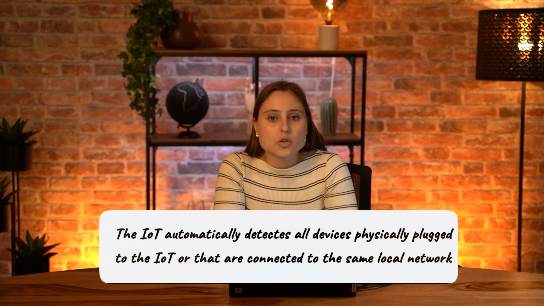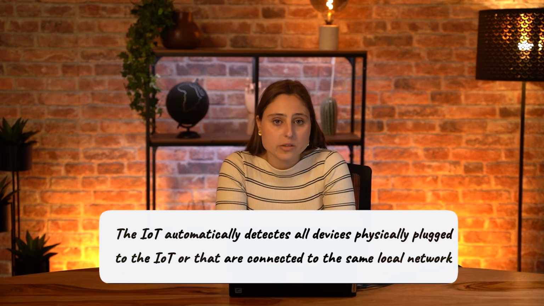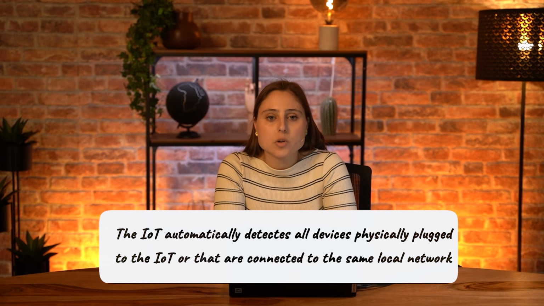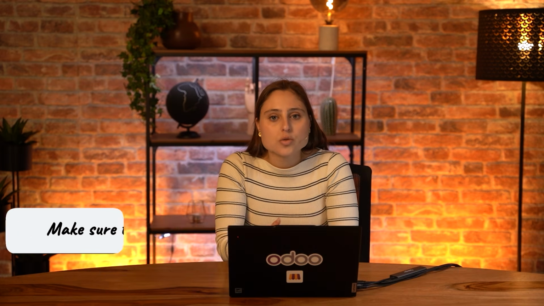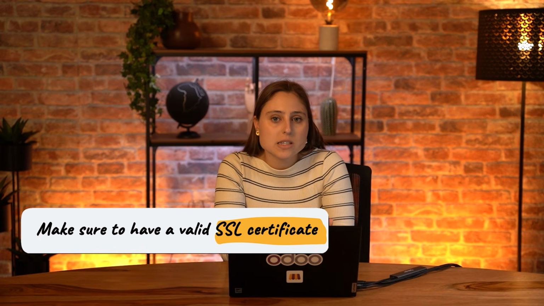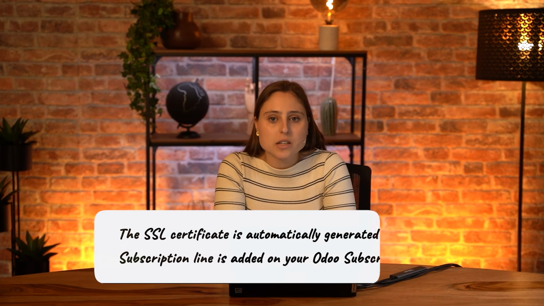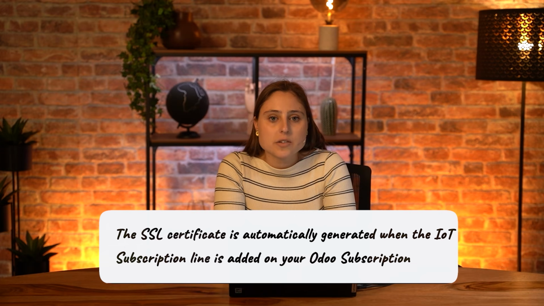The IoT system automatically detects all devices that are either physically plugged on the IoT box or connected to the same local network. To ensure communication between your IoT system and its connected devices, a valid SSL certificate is mandatory. The SSL certificate is automatically generated once your Odoo database is linked to an active subscription that includes an IoT line. To ensure your subscription is configured correctly for this process, please contact your Odoo account manager.